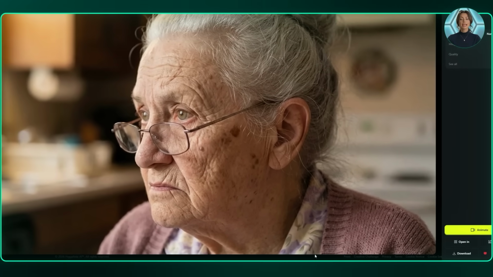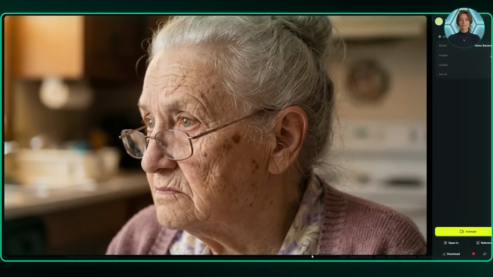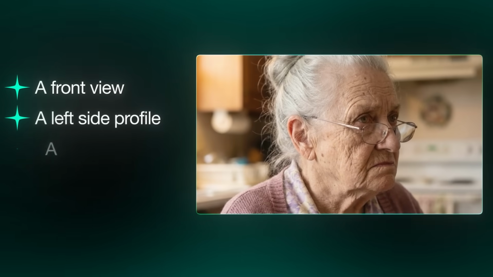Now take a look at this. The AI keeps the same facial features as the original. I then repeat the same process to generate a right side profile too. Now I have 3 reference images: a front view, a left side profile, and a right side profile. These will help keep the character consistent across all the animated scenes.